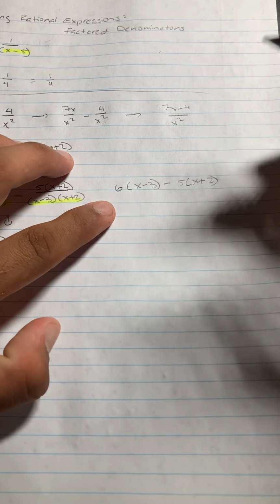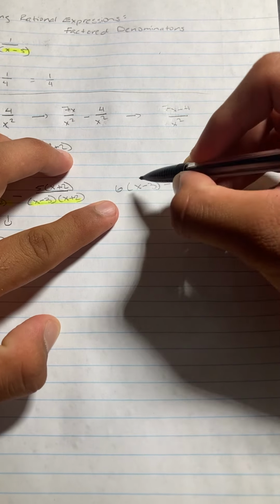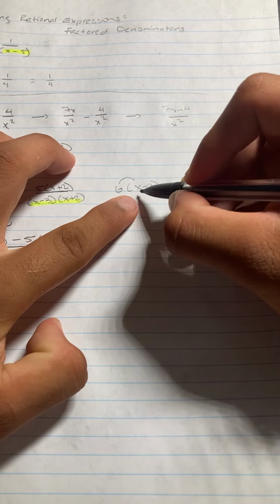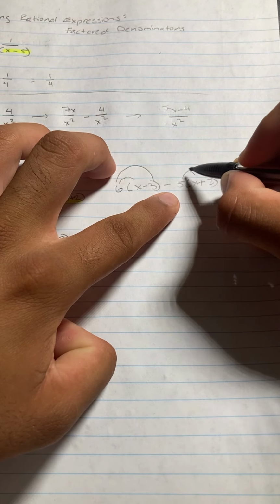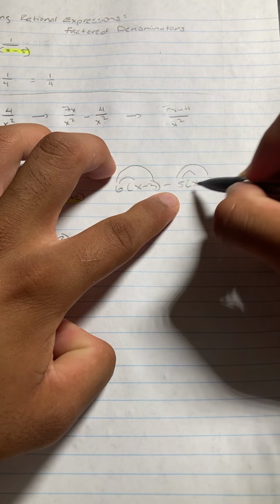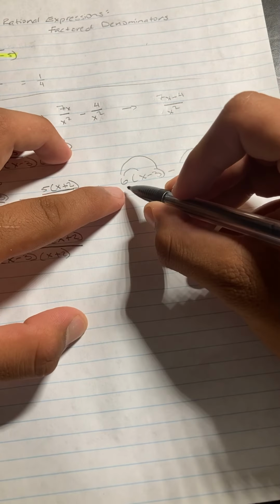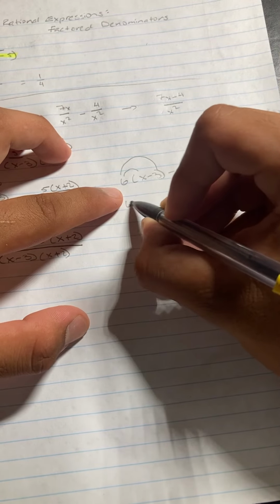What I mean by distribute is we're going to grab this 6 and multiply it with the x and multiply it with the 3. And we'll do the same with the 5. Multiply it by the x, and then this time we'll multiply it by the 2. So 6 times x gives us 6x.